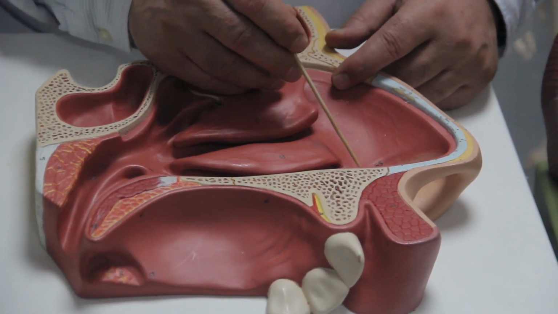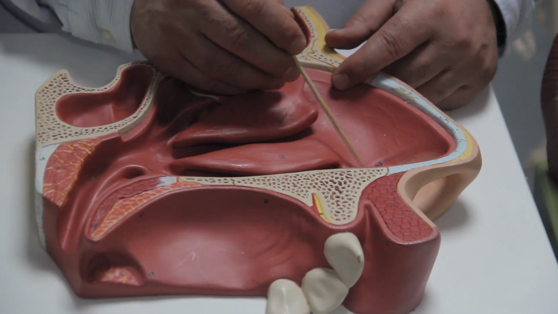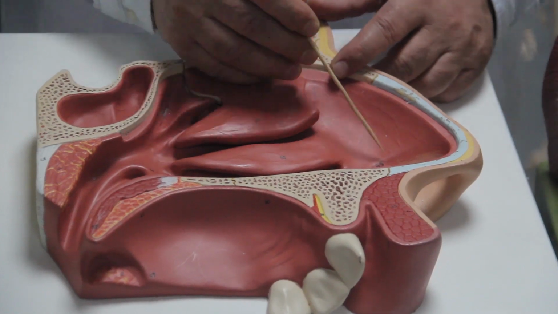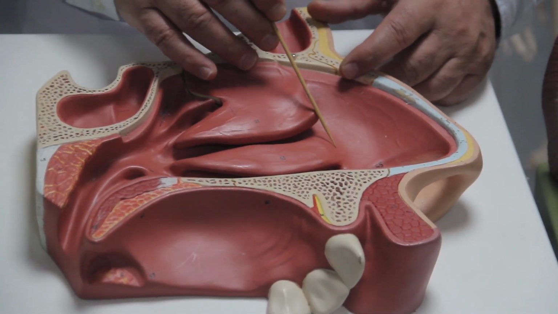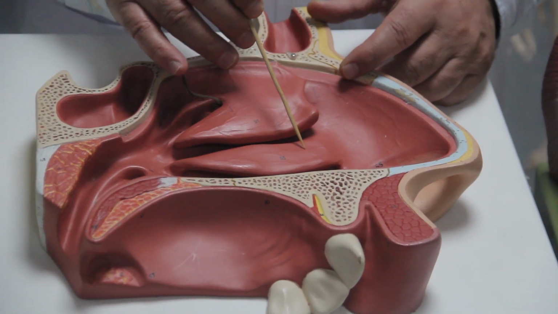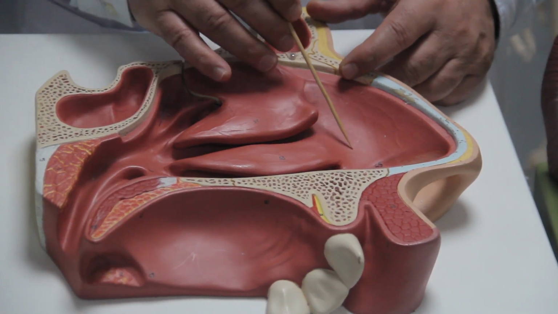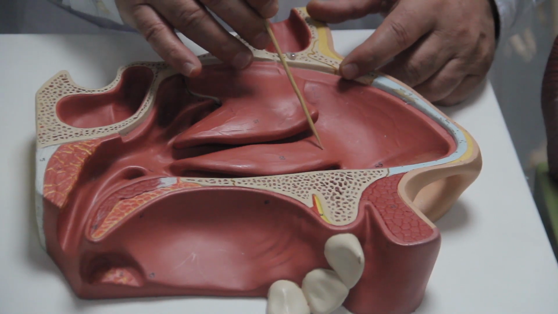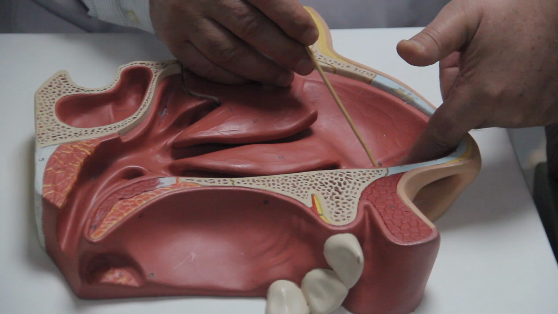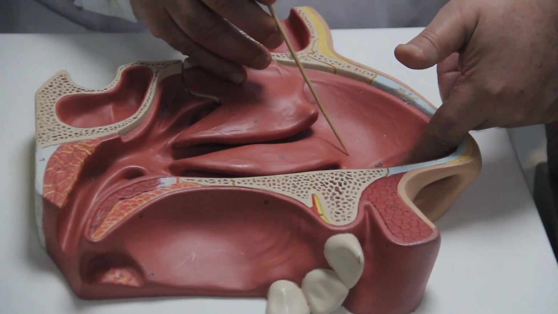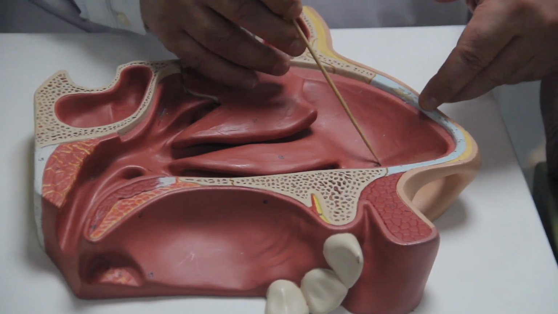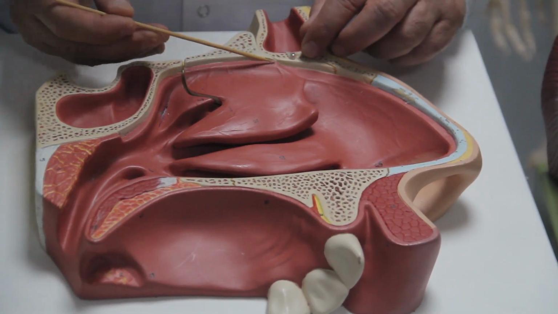And this area is important. Why? Because epithelial transition occurs in this particular area. The respiratory region is covered by the respiratory epithelium, which is pseudostratified ciliated columnar epithelium with goblet cells. So we have a transition between stratified squamous and pseudostratified ciliated columnar epithelium, and this transition border is called the limen nasi. And here is the olfactory region.